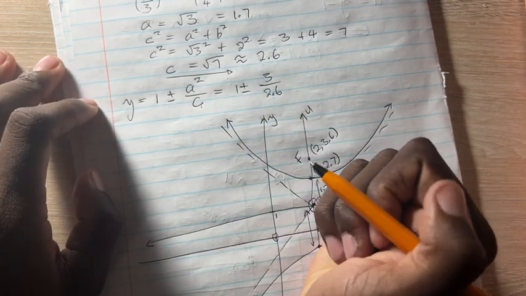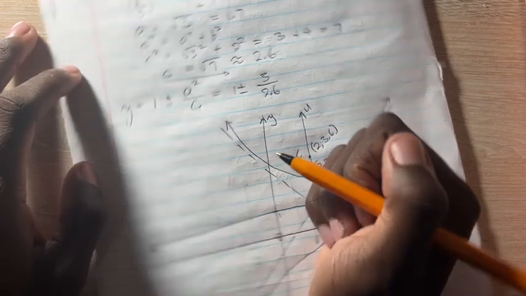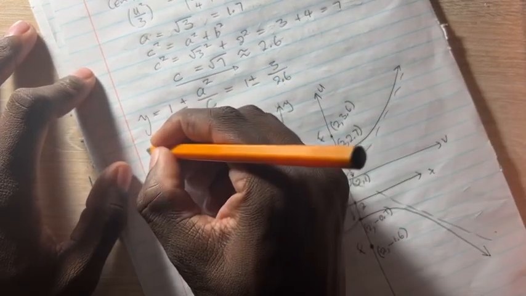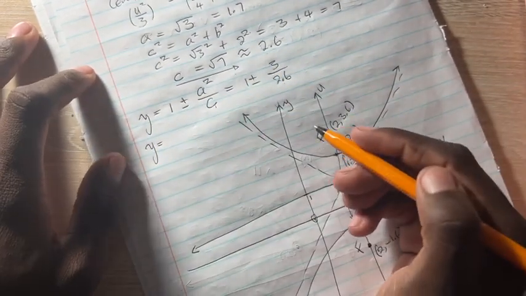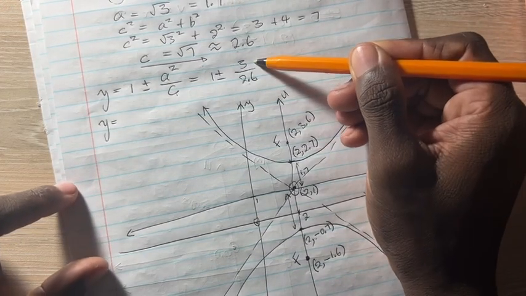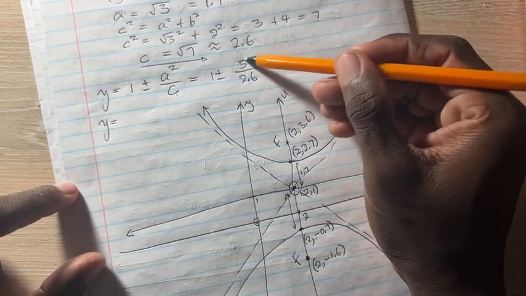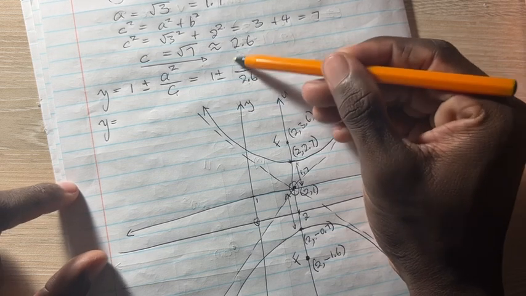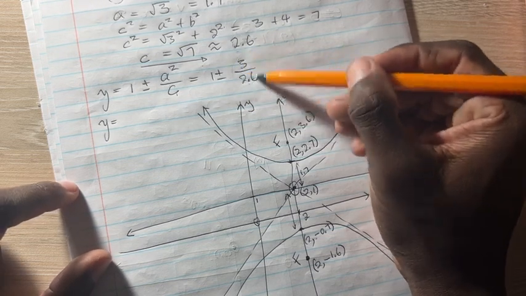I can't evaluate this. Why are you trying to get us to evaluate this? Y equals, but the denominator is smaller than the numerator, so this whole thing is slightly greater than 1.